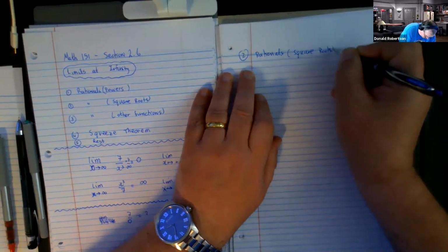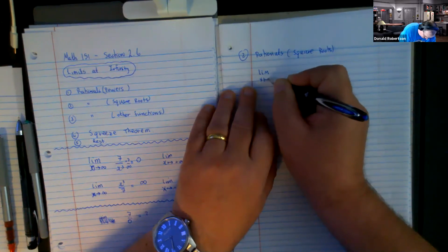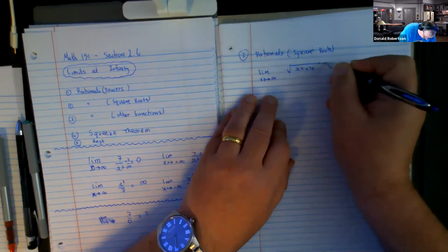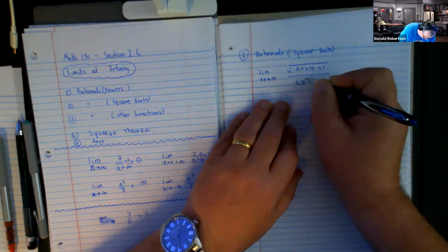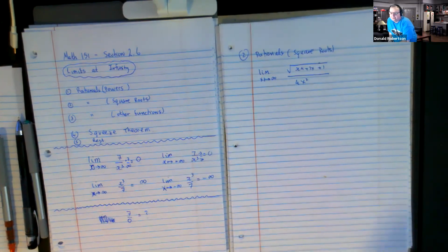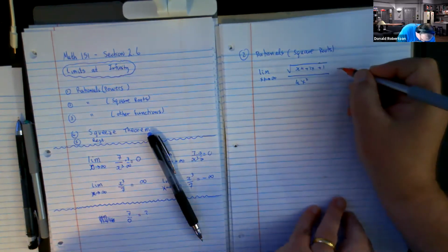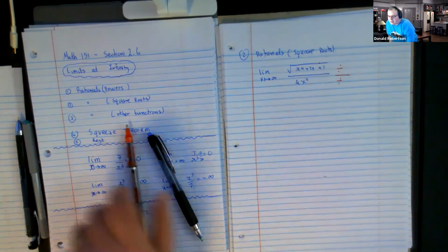So let's do the limit as x tends to infinity of the square root of x to the 4 plus 2x plus 1, all over 4x squared. So that's an example of a fraction, right? A rational with a big square root in it. Big ugly square root. Now we are going to do the same technique, so that's good. But we're going to have to adapt it.